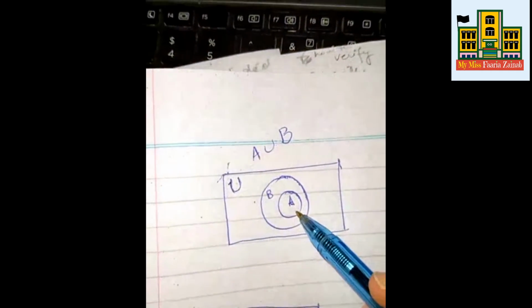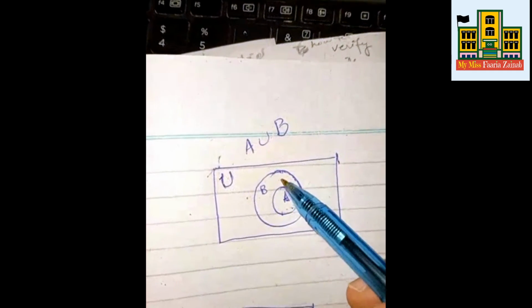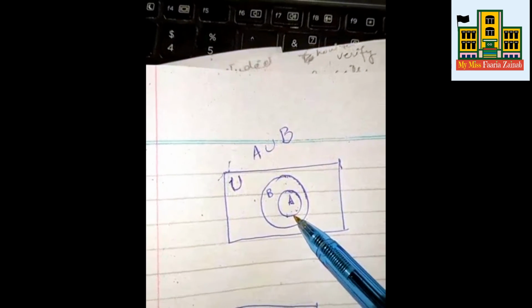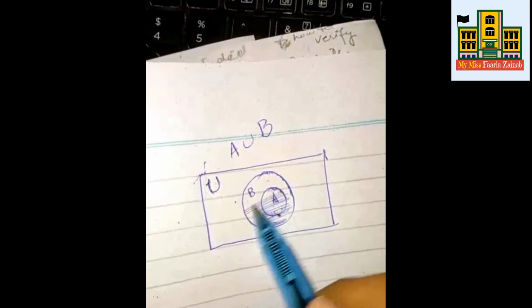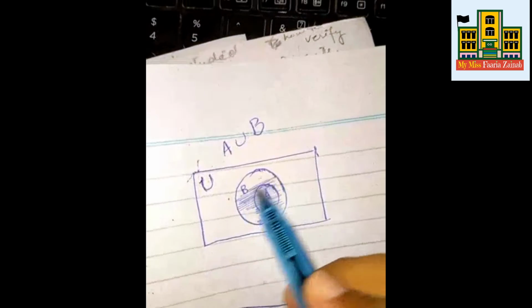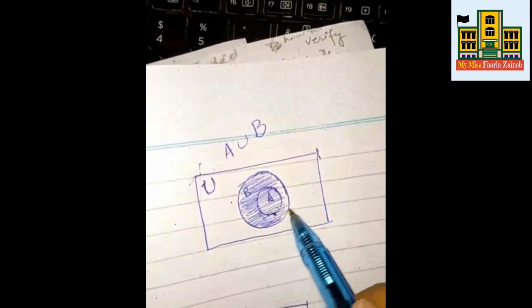When all the elements of set A are also the elements of set B, then A union B will be drawn like this, and this shaded portion. We will shade all the portion of B and A. This shaded portion is called A union B.